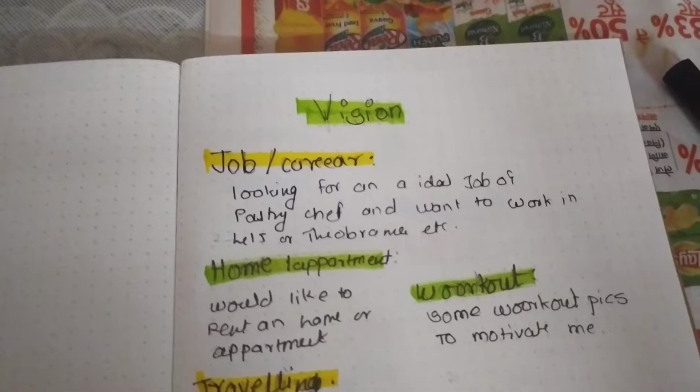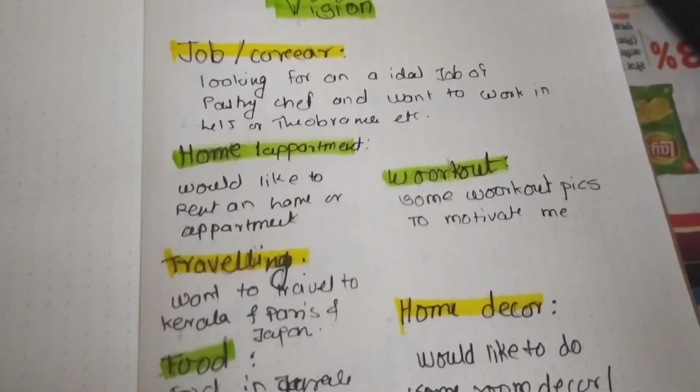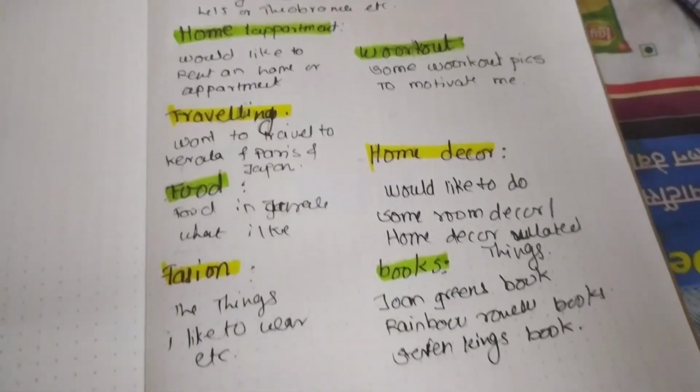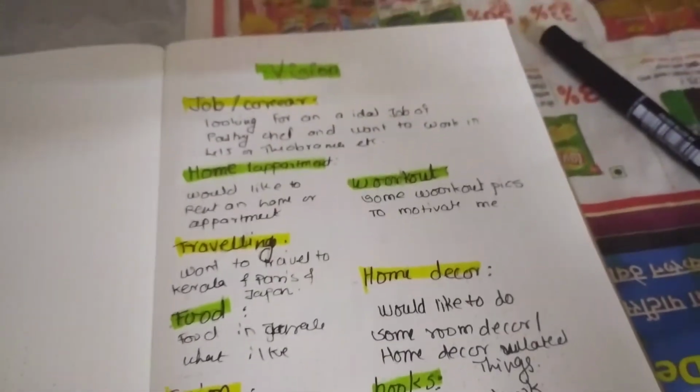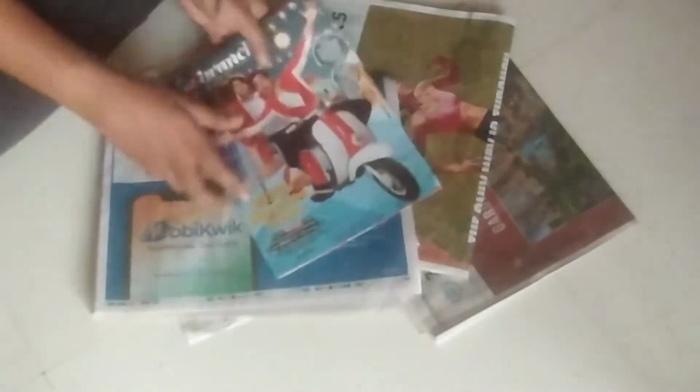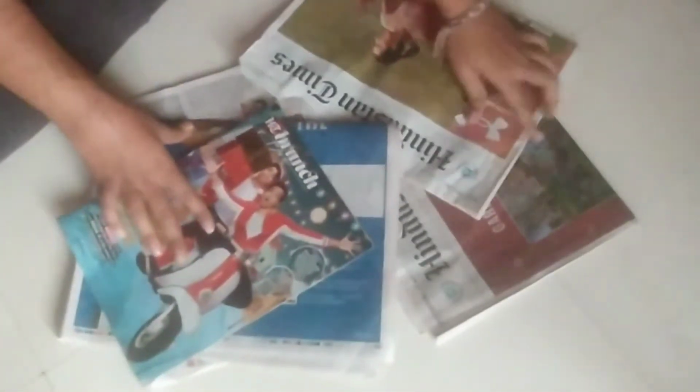So today I'm going to show you how to make a vision board. A vision board is basically a board where you stick the things that you want to achieve in that particular year. So for me, I write down my vision. That is, I wanted to apply for jobs. I wanted to buy a house and reading books and all that kind of thing.